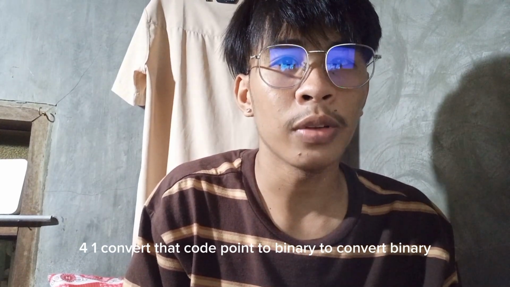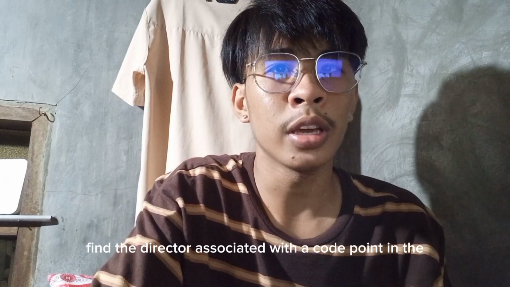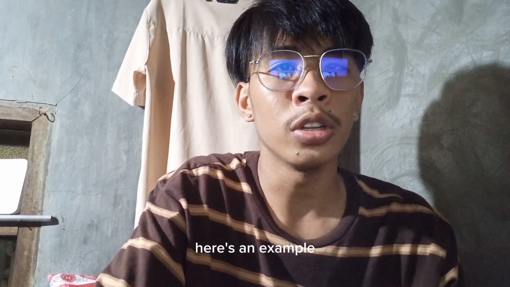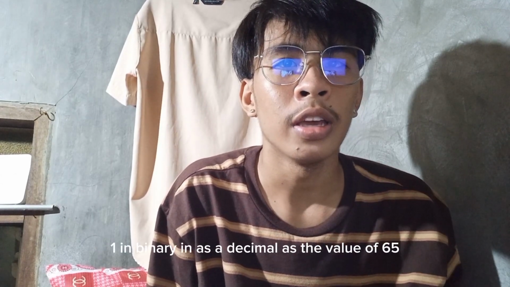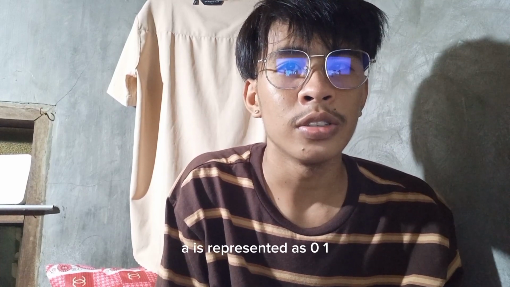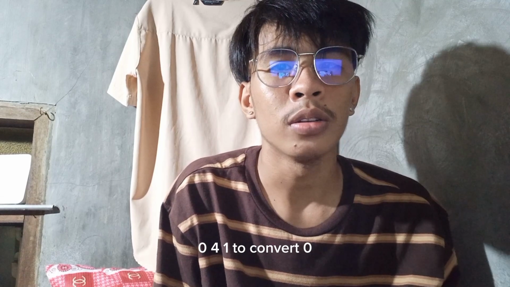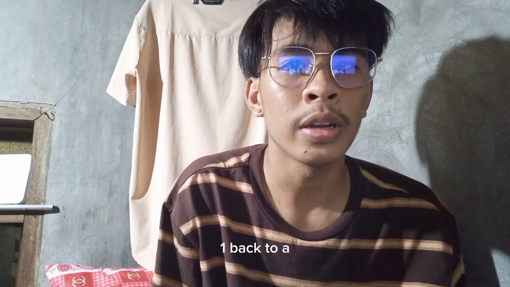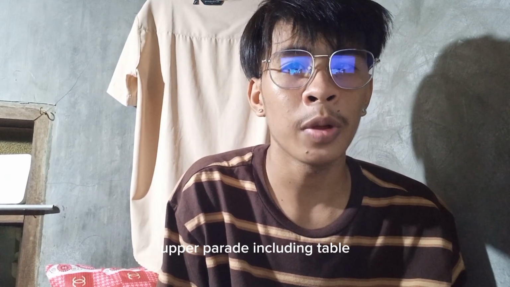Convert that code point to binary. To convert binary back to a letter, take the binary representation, convert it back to its decimal equivalent, the unique code point. Find the character associated with a code point in the Unicode standard. Here's an example using the letter A. In ASCII, A is represented as 01000001 in binary, and it has a decimal ASCII value of 65. In Unicode, A is represented as 01000001 in binary, and it has a unique code point of U plus 0041. To convert 01000001 back to A, you would follow the reverse process, converting it to decimal and then looking up the character in the appropriate encoding table.